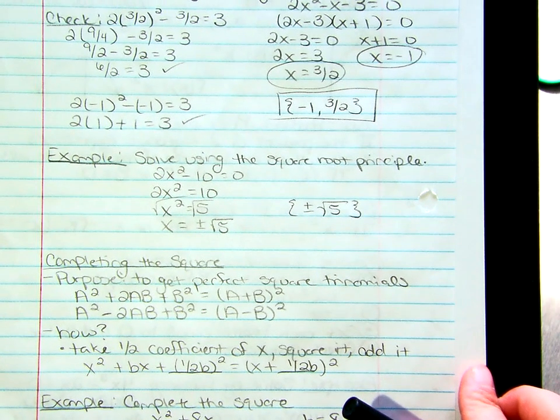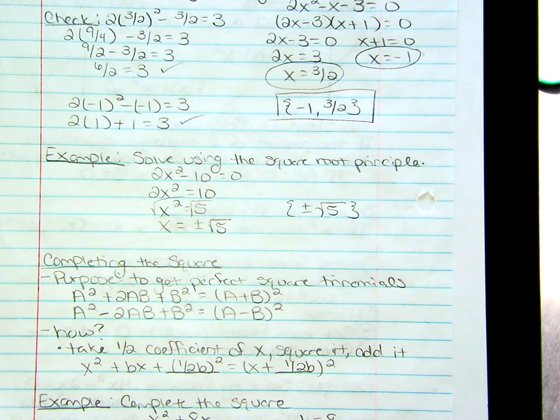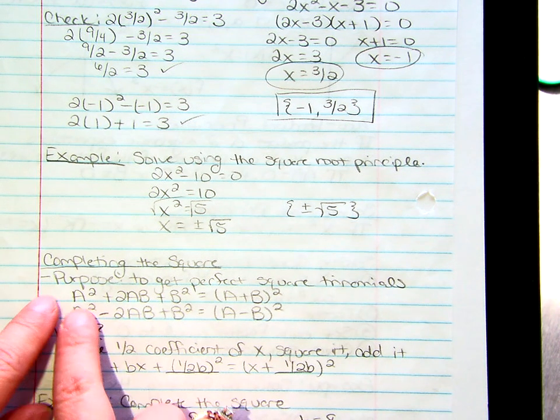Completing the square is very important, the process for it. We use it when it comes to circles and finding the equation for a circle. The purpose of completing the square is to get a perfect square trinomial. What that means is when you get a perfect square trinomial, you have a squared plus 2ab plus b squared.